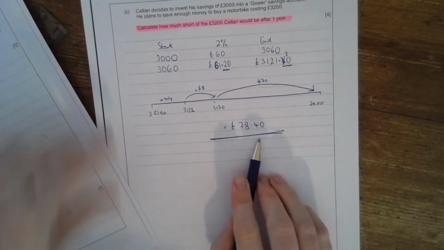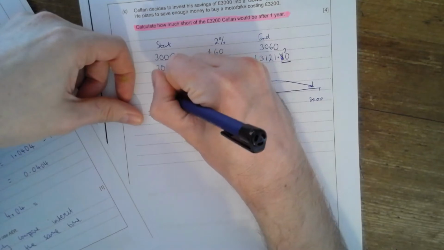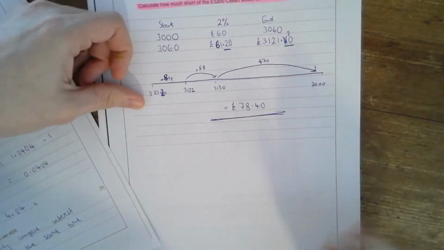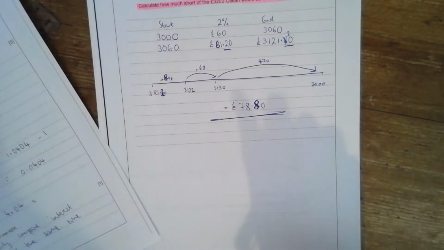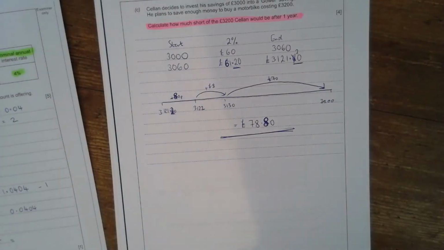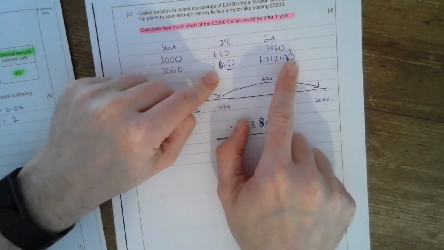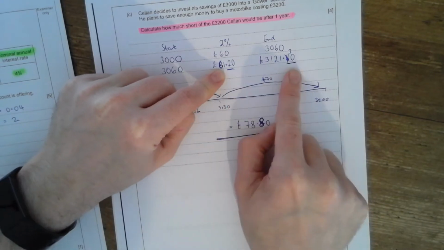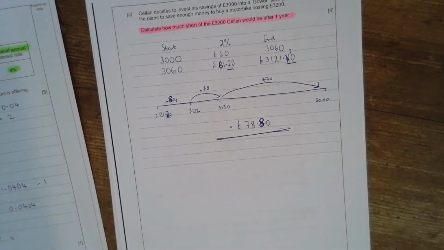So that answer is going to be wrong as well. So that's 20p there, so that should have been 80p. That's just as well I checked it, isn't it? And then that should be 80p there. Right, lovely. So, yes, mistake there from adding that onto that. That should have been 20p, as you can clearly see from my working, which then factored into that. So it should have been £78.80.